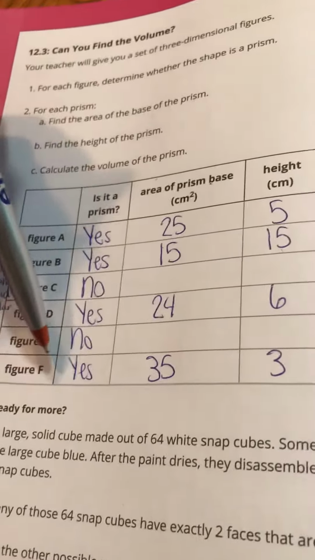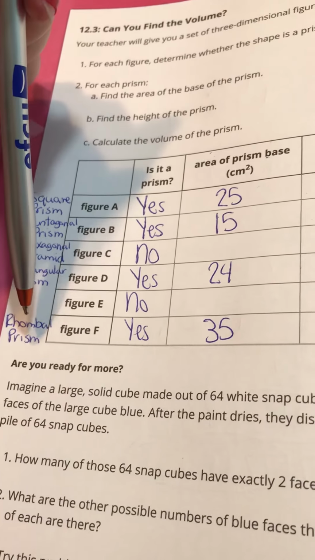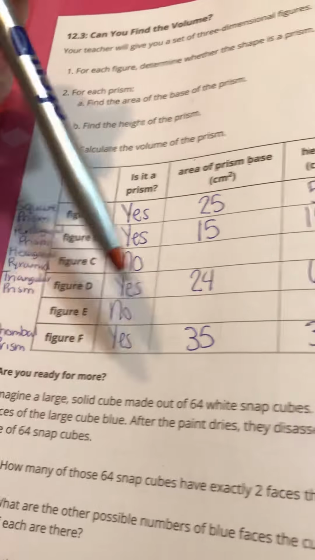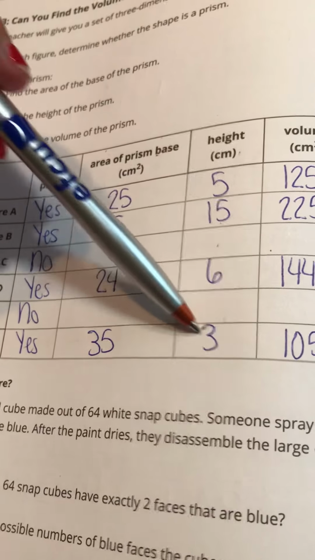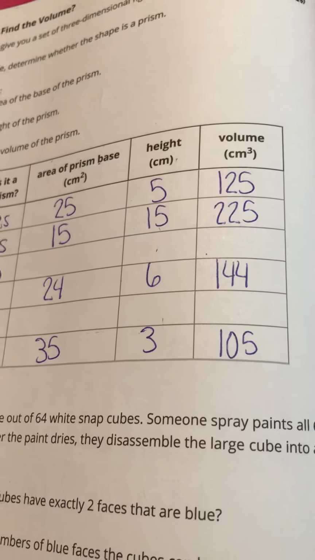Figure E is not a prism. Figure F is a prism. It is a rhomboid prism, so it's a prism made of rhombuses. The area is 35 and the height is 3. You multiply those two together, you get 105.